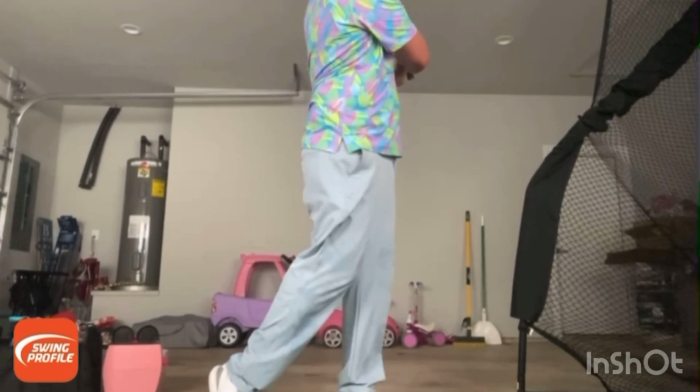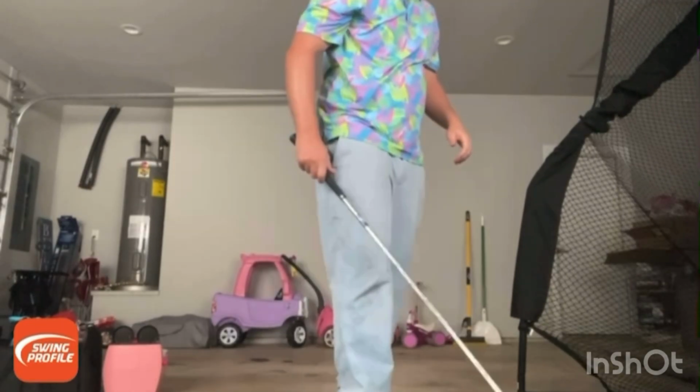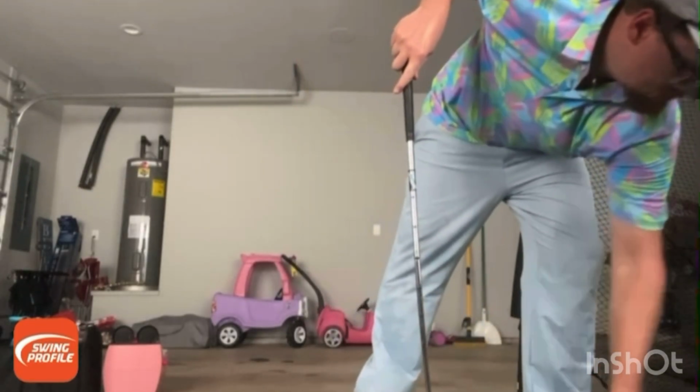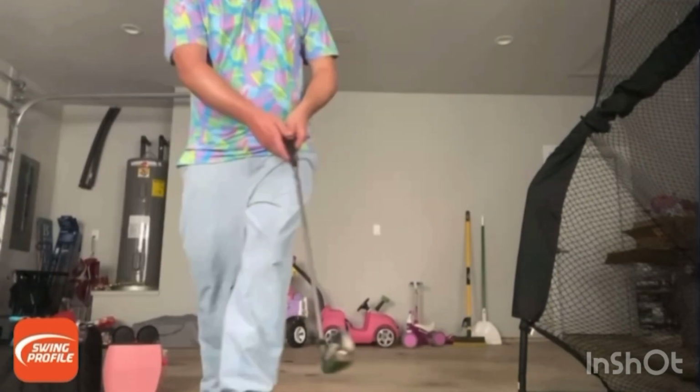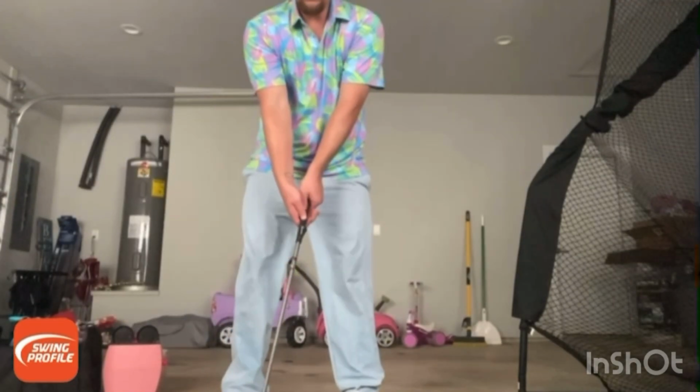And we can actually see that a little bit when we were looking at early extension. I don't really sit back into that hip. I kind of extend a little bit and slide out forward like you just saw.